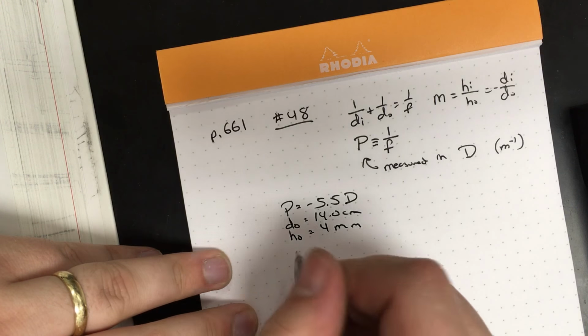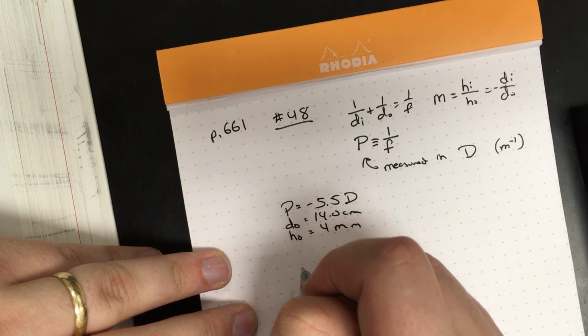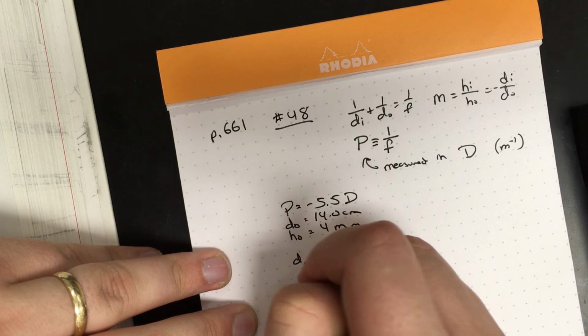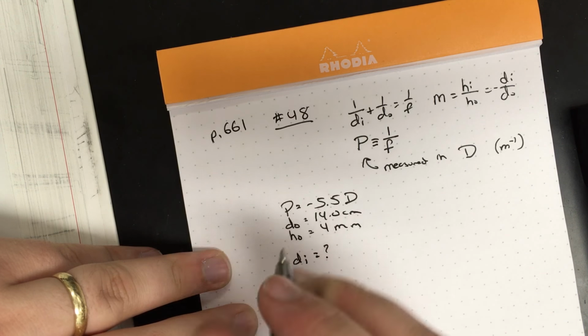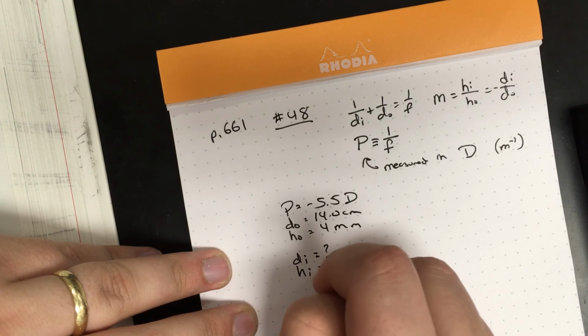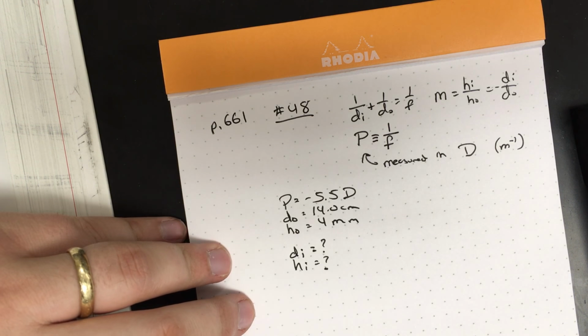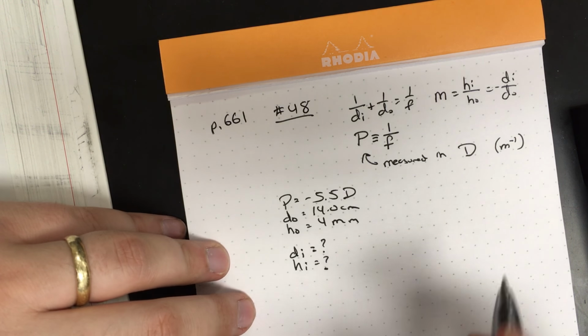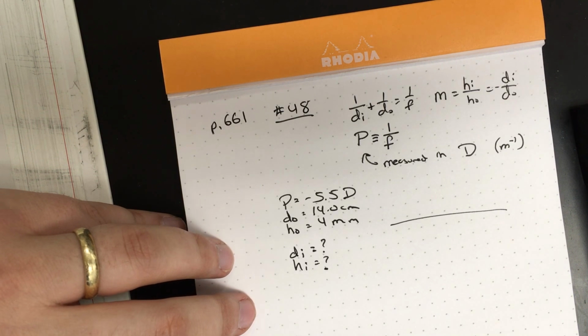And the question is position. What is the position, type, and height of the image? So really what I want to know is the image distance, and this will tell us what type it is. And I want to know the image height. So those are my knowns and unknowns. I'm going to draw a sketch here just to get our mind around what this is doing.